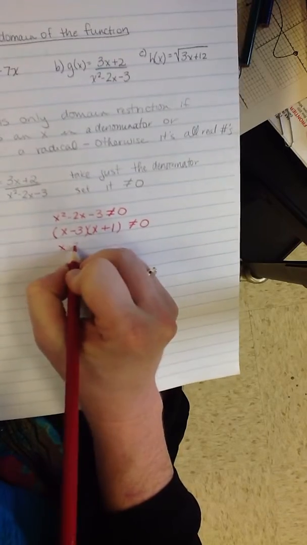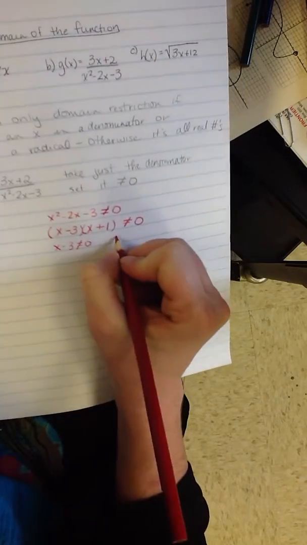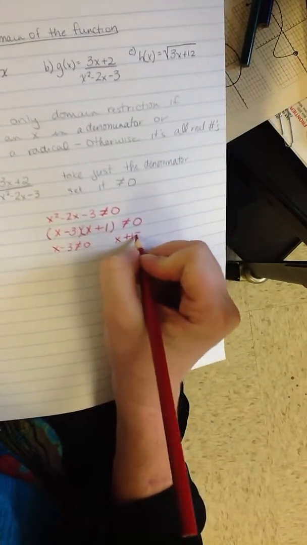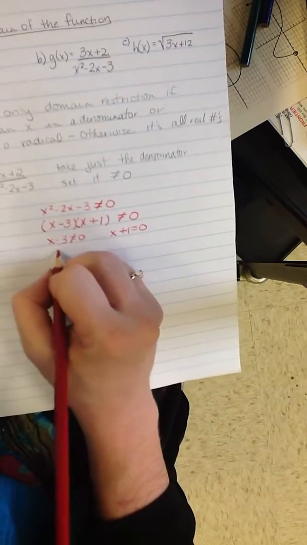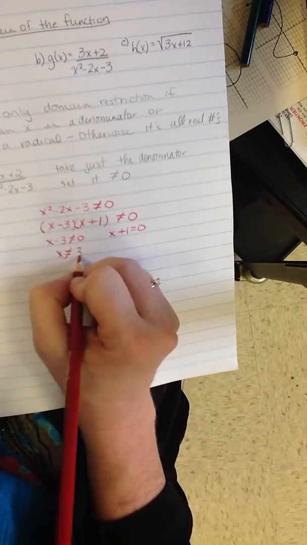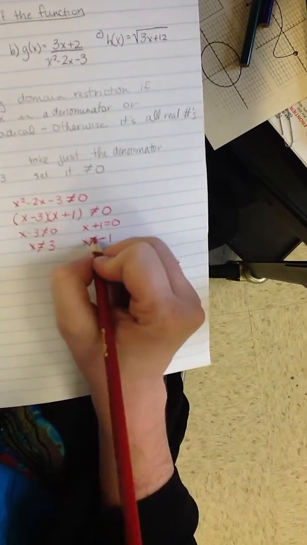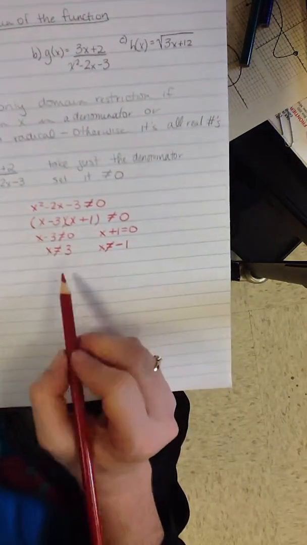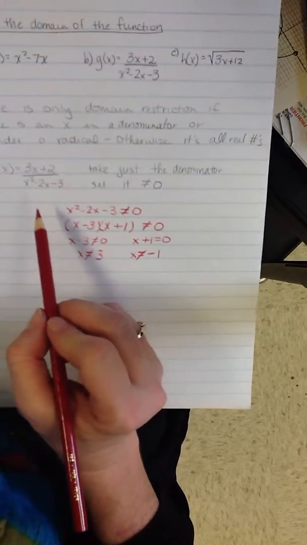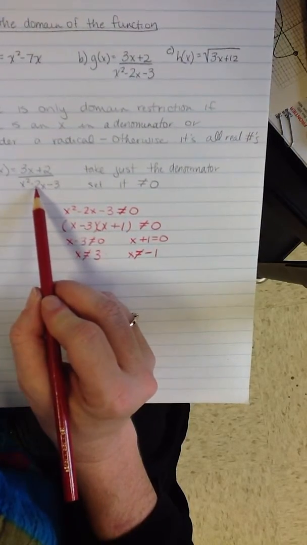Now I take each piece, set it not equal to 0, solve each piece, and I end up with x cannot be 3, and x can also not be negative 1, because either of those two would make this denominator go to 0.